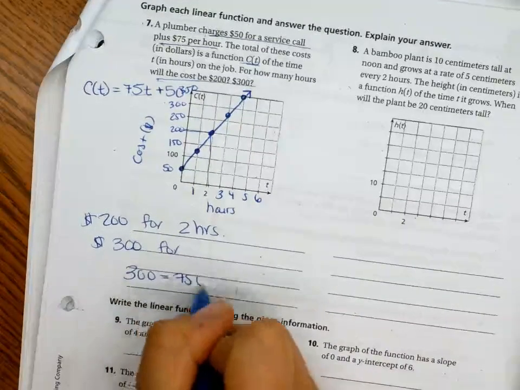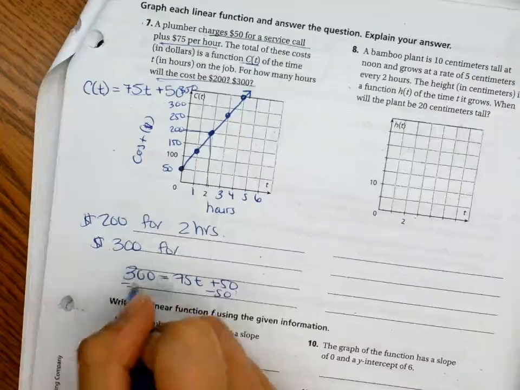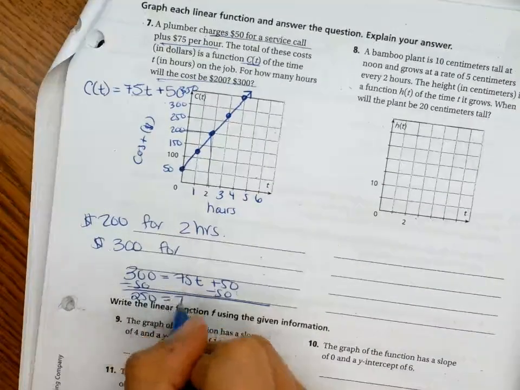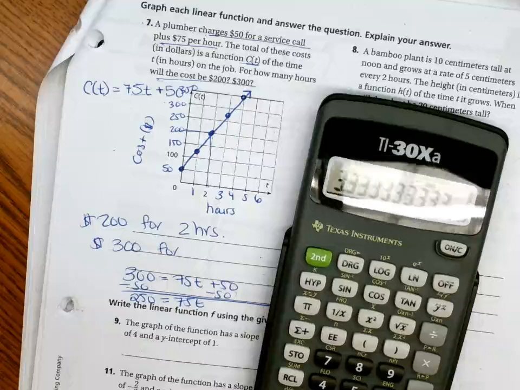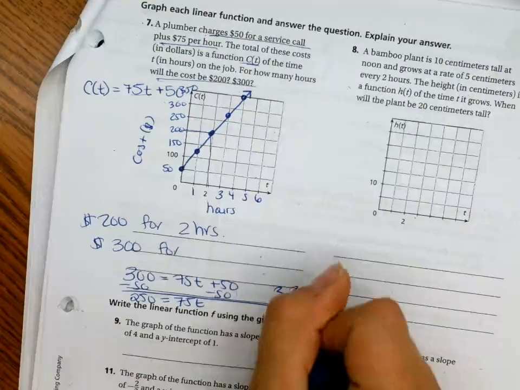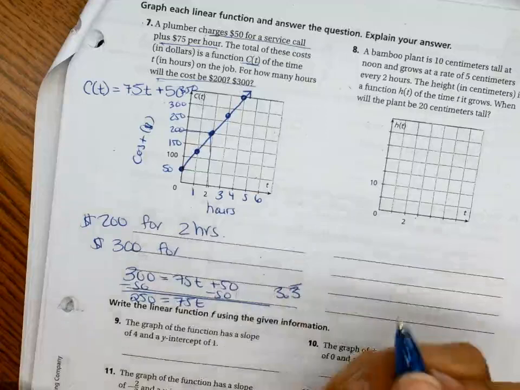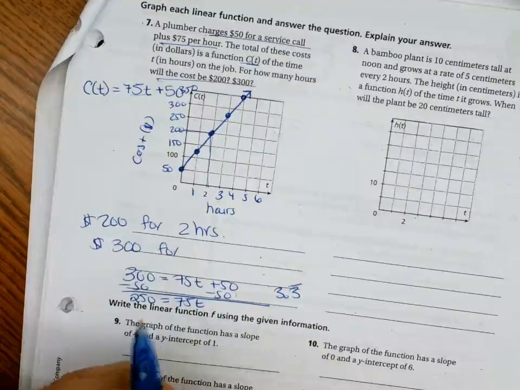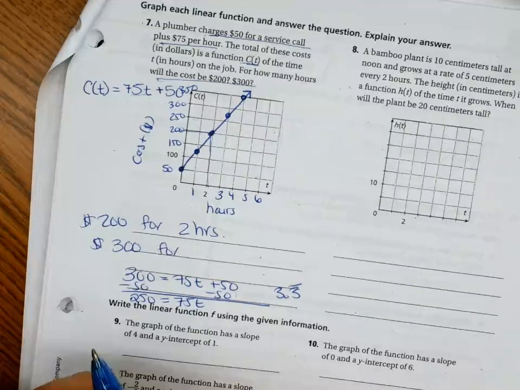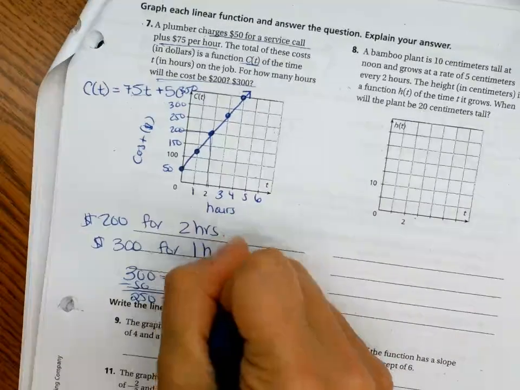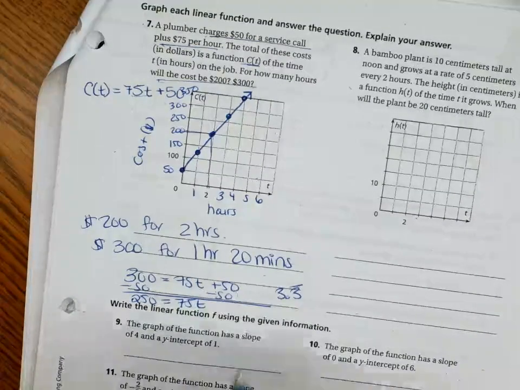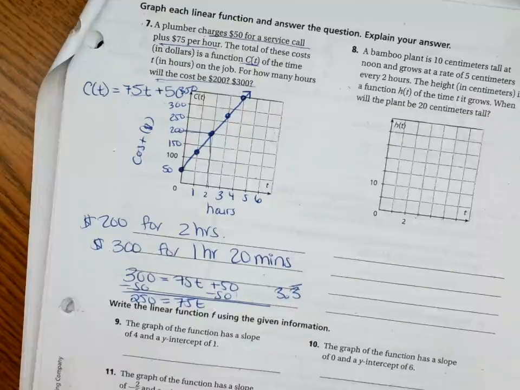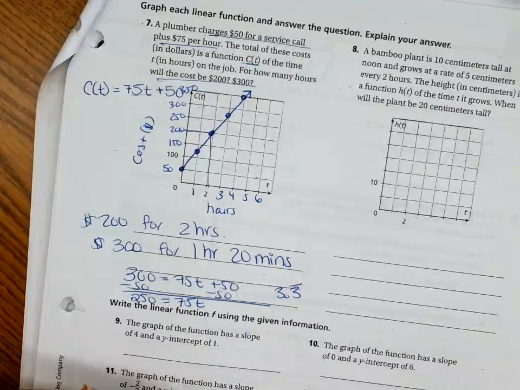300 equals 75t plus 50. So subtract 50. 250 equals 75t. Divide by 75. So 250 divided by $75 an hour is 3.3 repeating hours. So for 3 1/3 hours. What is a third of an hour? If an hour is 60 minutes, 60 divided by 3 is 20. So for 3 hours and 20 minutes, he's going to charge me $300, because a third of 60 minutes is 20 minutes.